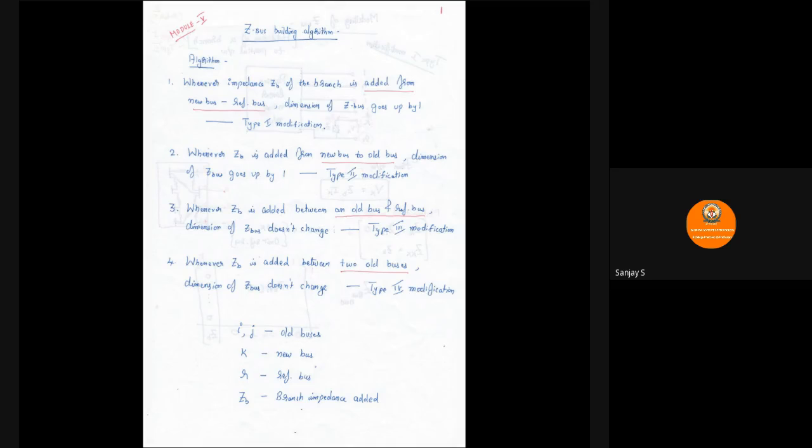That is, first we are going to consider two buses out of the network, any two buses and a transmission line in between. So we are going to consider one of those buses as reference bus and the second bus as new bus. One bus will be treated as reference, second bus will be treated as new bus, and the transmission line which is interconnecting them will have an impedance ZB. ZB refers to branch impedance.